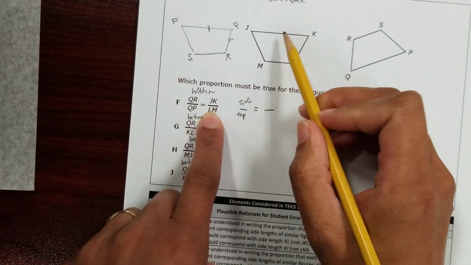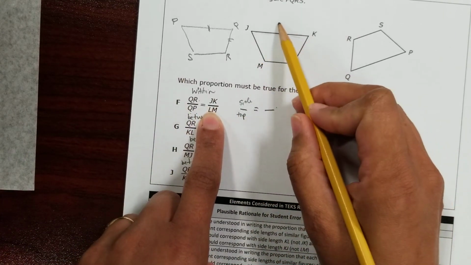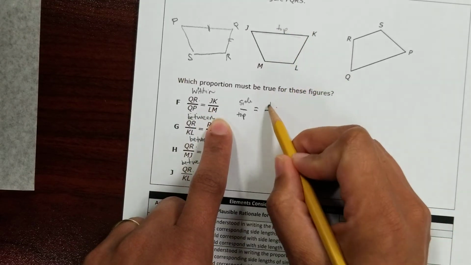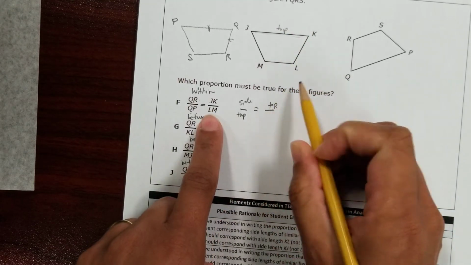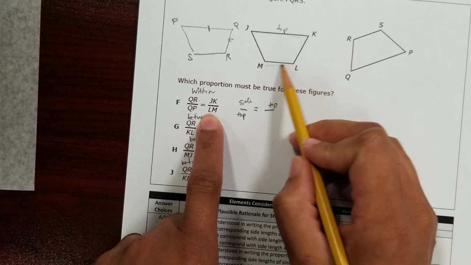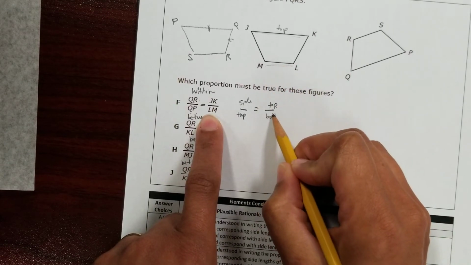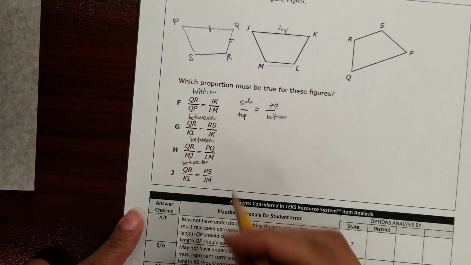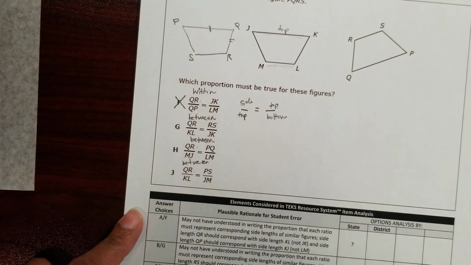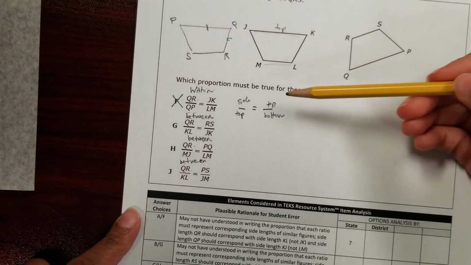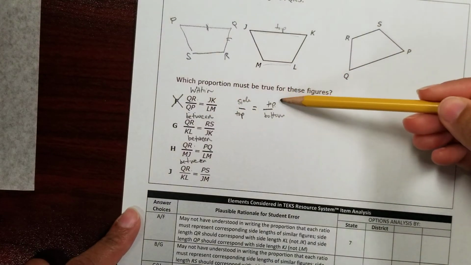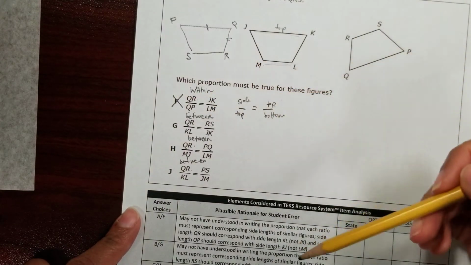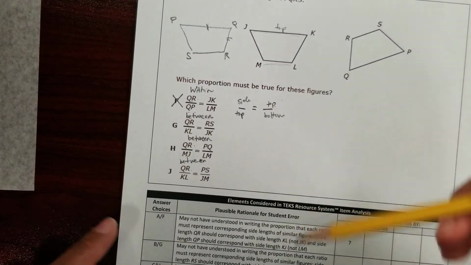So JK, oh, that's the top. And then LM, that's actually on the bottom. So as I label, I can see that none of these actually correspond, so that's not going to be my answer. So you're going to want to encourage your students to continue to label their ratios to see if the sides are in fact proportional.